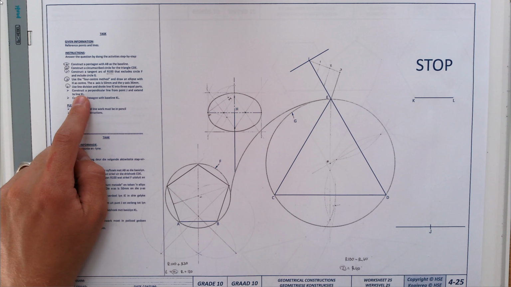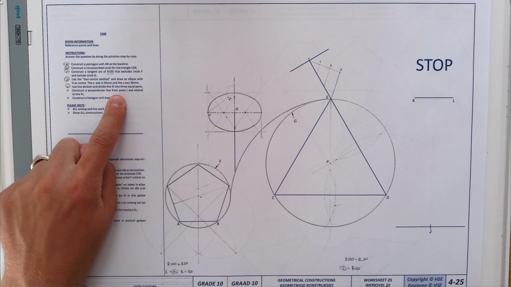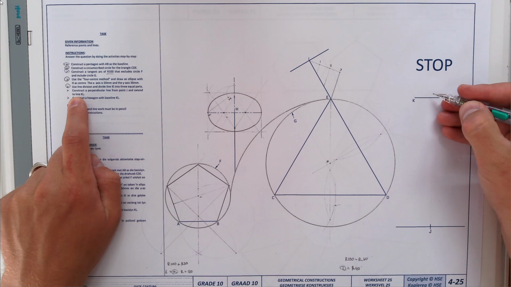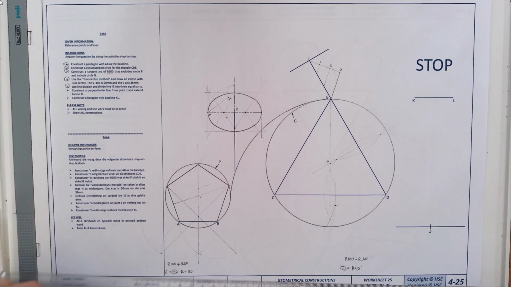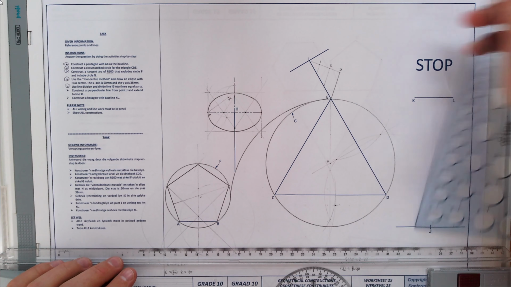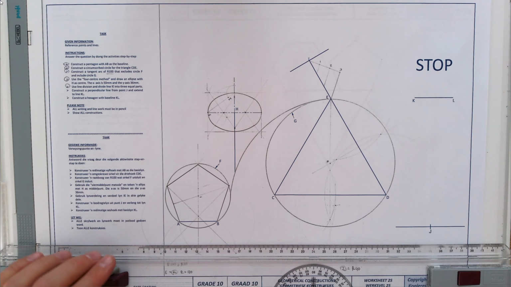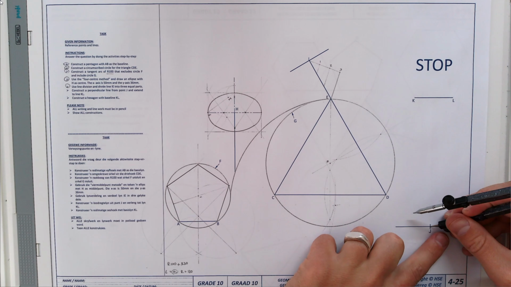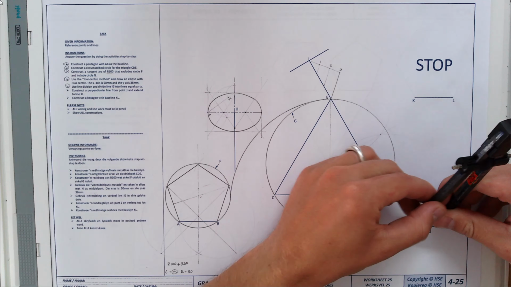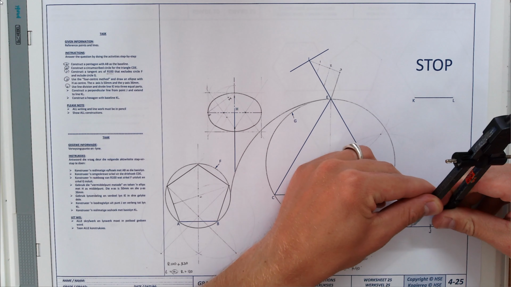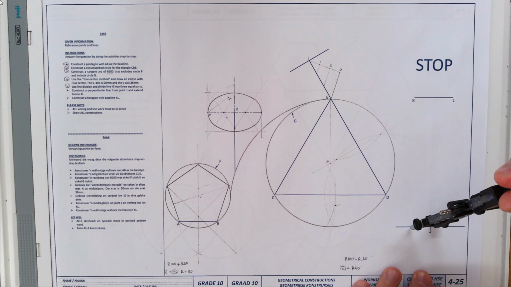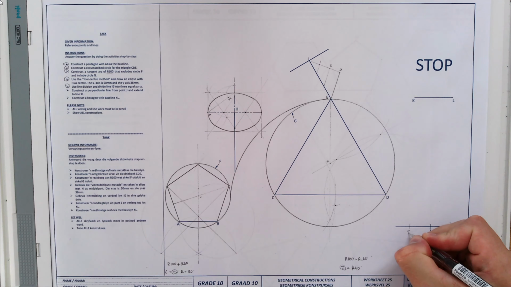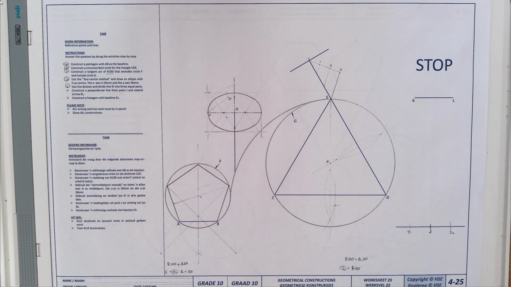Second last instruction. Construct a perpendicular line from point J and extend the line to KL. So it's tempting to just draw a vertical line upwards here with your triangle, but we need to show evidence. And you're going to do it in the following method. Take your compass, sharp point at J. Set your compass to any dimension here. Make a mark on the left and make a mark on the right. I'm going to refer to that point as J1 and J2.